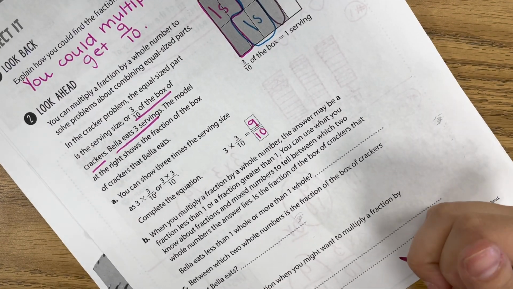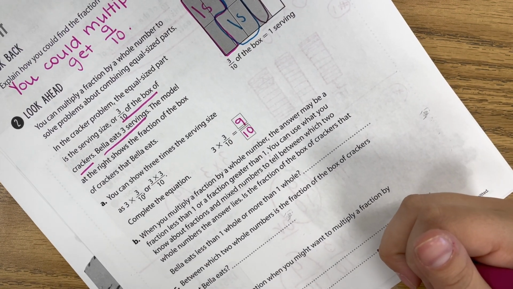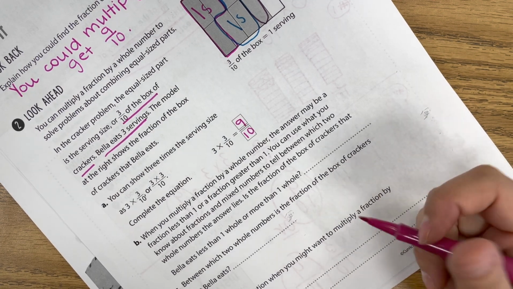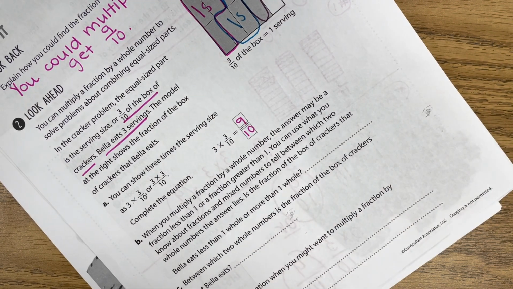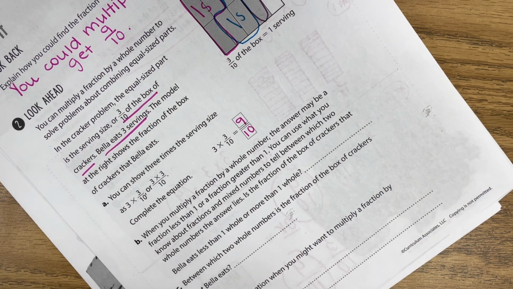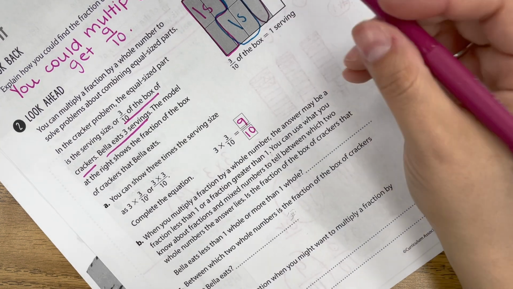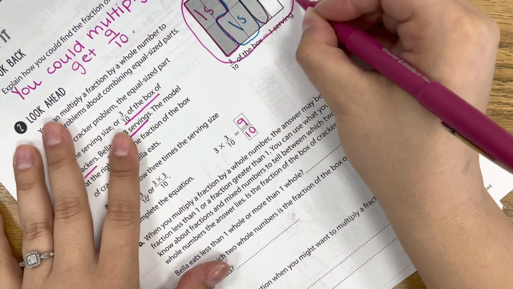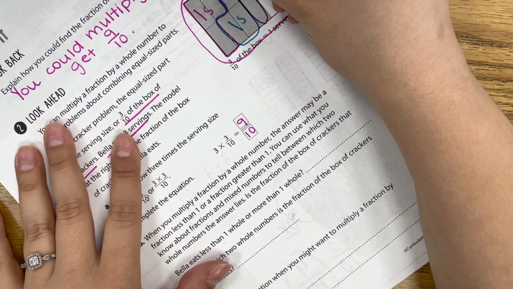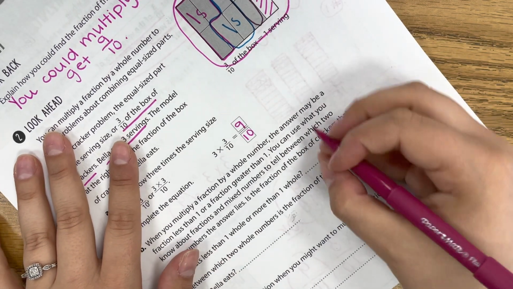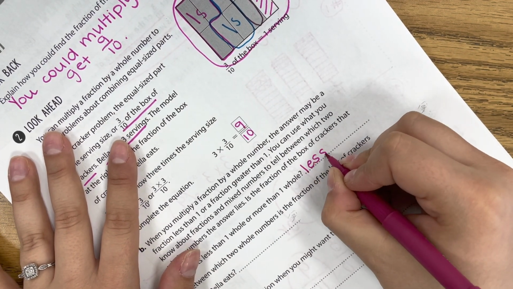Now part B, when you multiply a fraction by a whole number, the answer may be a fraction less than 1 or a fraction greater than 1, what we just talked about. So you can use what you know about fractions and mixed numbers to tell between which 2 whole numbers the answer lies. Is the fraction of the box of crackers that Bella eats less than 1 whole or more than 1 whole? And we can tell it's less, right, because this whole thing is 1 whole and we're still missing this part here. So it is less than 1 whole.